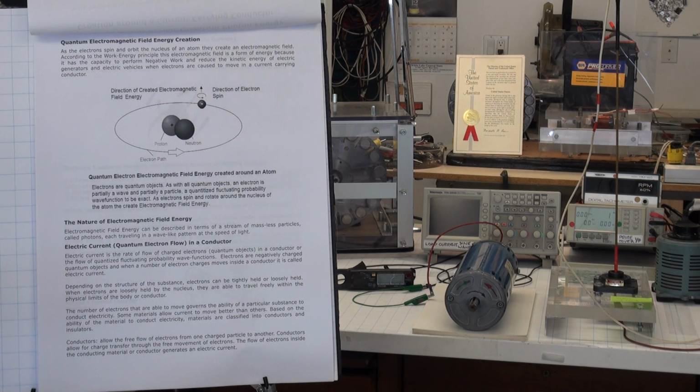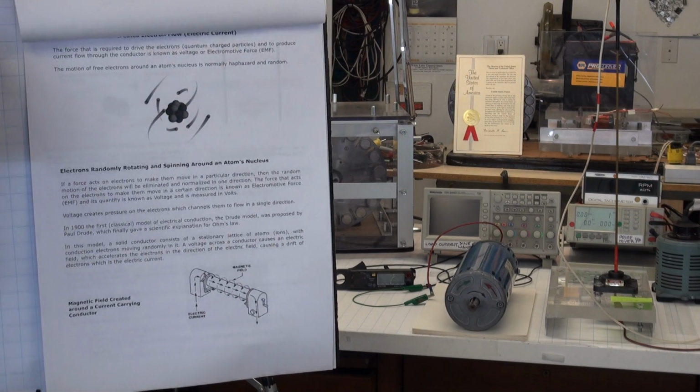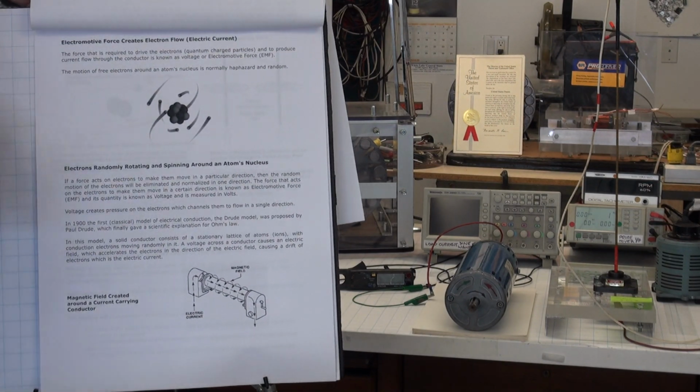The flow of electrons inside the conducting material or conductor generates an electric current. Electromagnetic force creates electron flow, or creates electric current.